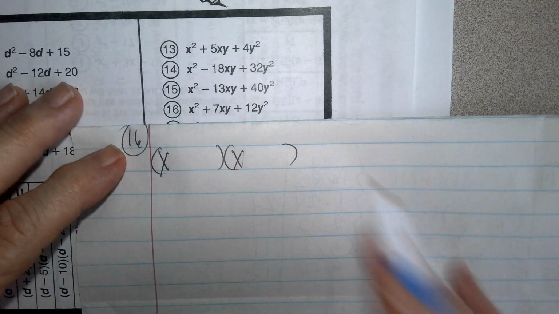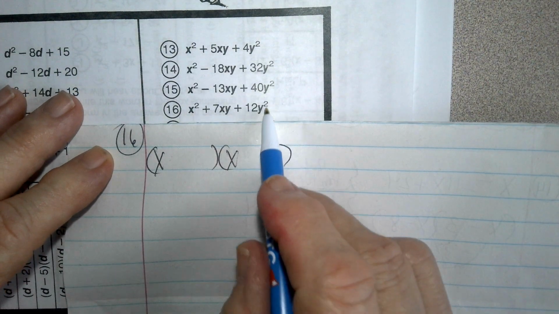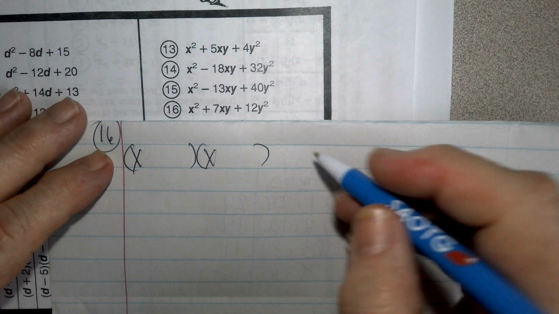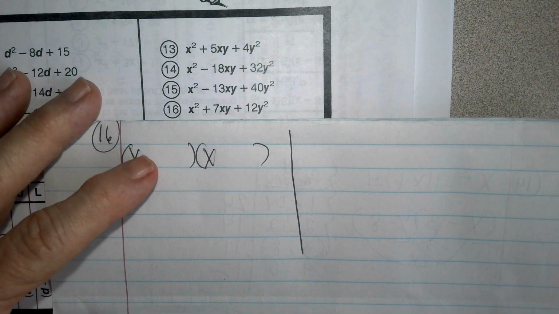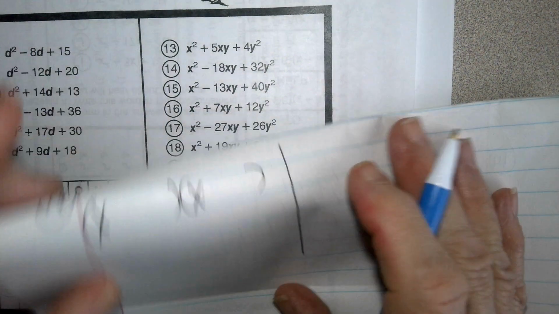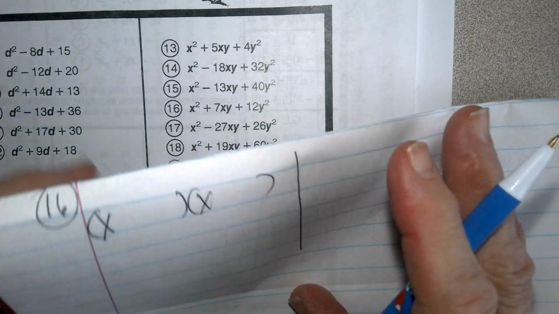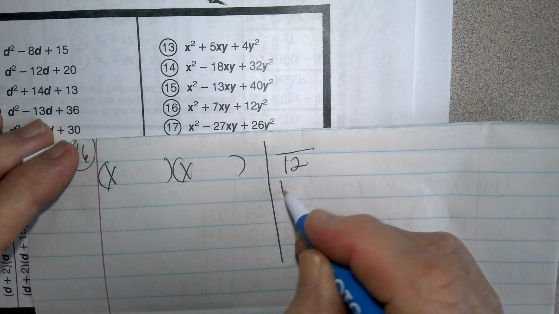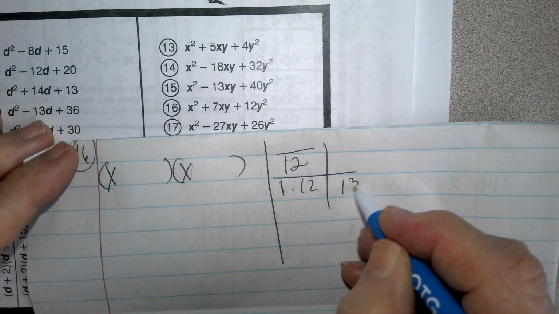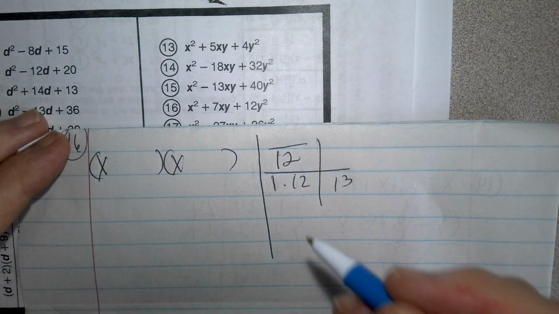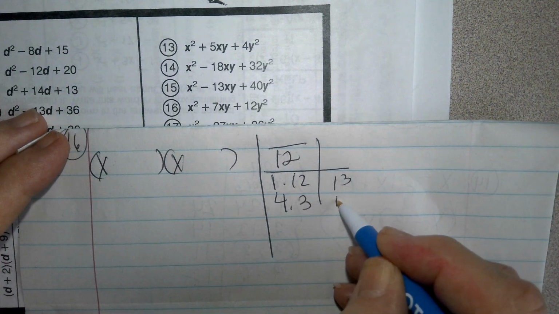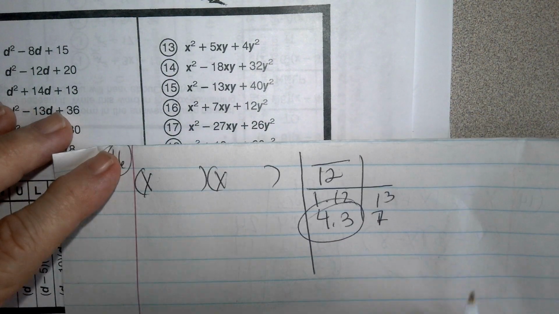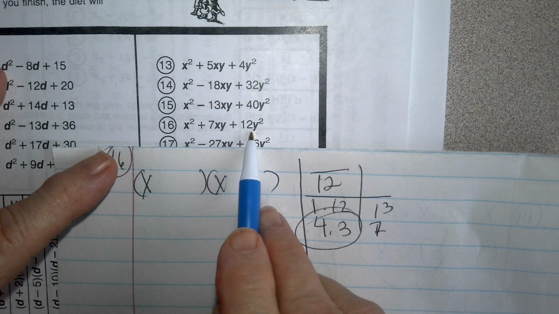But now here's where I should see a little bit of work on your paper. I need to find the factors of 12 that will add up to 7, and after a while you're going to get it right away. But I want you to pretend that you didn't have the mixed up answers, because some of you tend to look at your mixed up answers and say, oh, well, that's it. No, you're not going to have mixed up answers on a test, so you need to make sure you know how to do it. So the factors of 12 are 1 times 12, which is 13. And it is 4 times 3, which is 7. And again, as you do this more and more, you're going to get to it a lot faster. But on that one, we have a 12y squared.